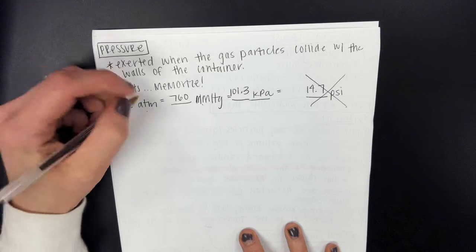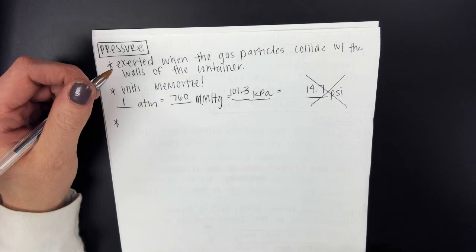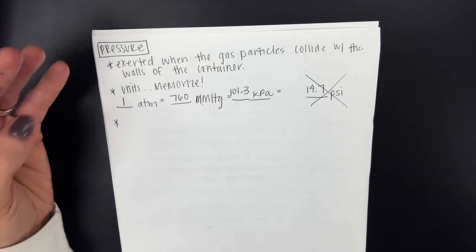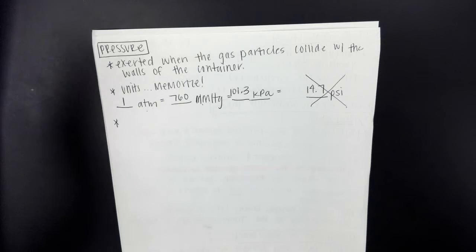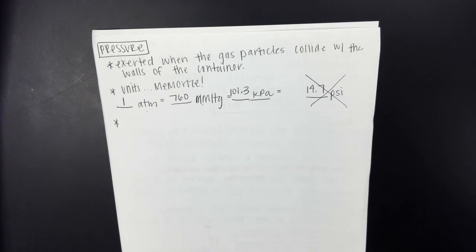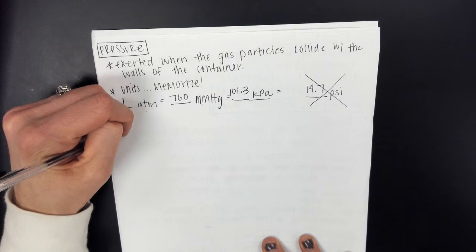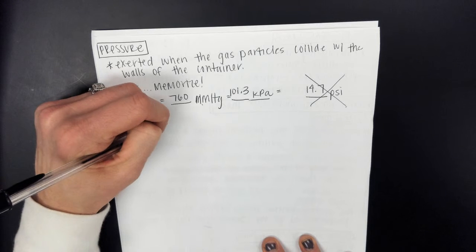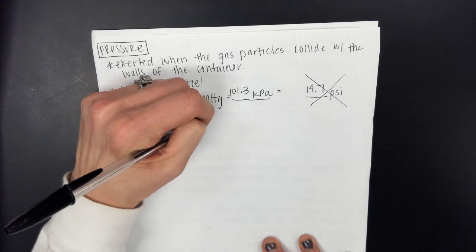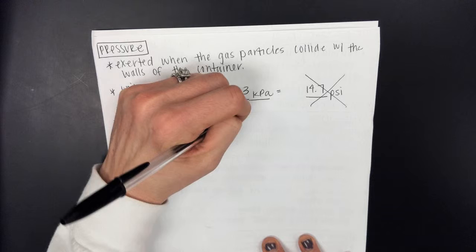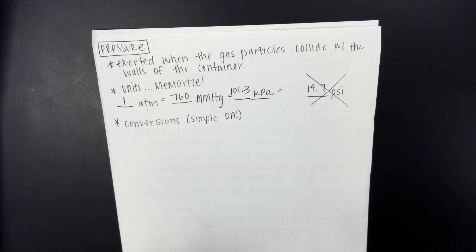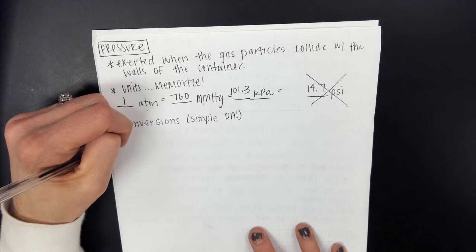So we may have you convert in and out of these units. Like I may give you a problem in ATM and expect your answer in millimeters of mercury. If you're doing conversions, you're just doing really simple dimensional analysis. Like baby dimensional analysis. So let's do a practice problem.